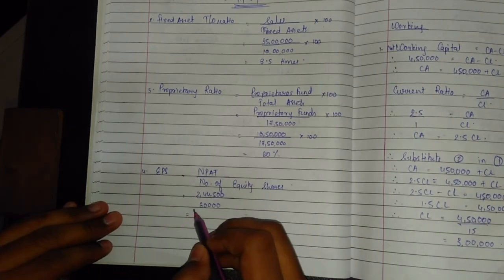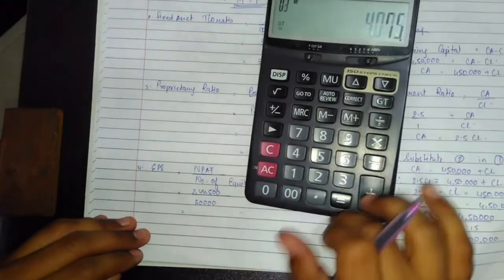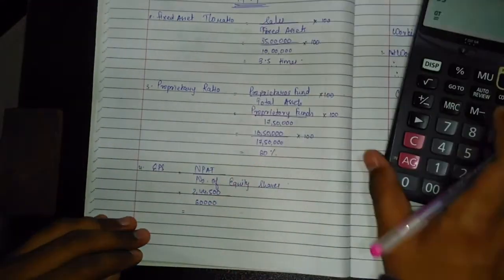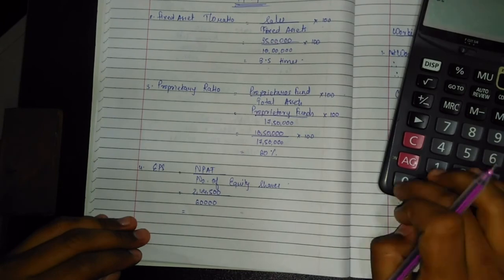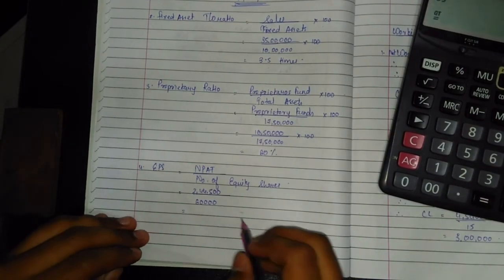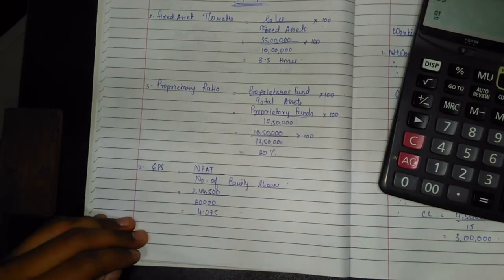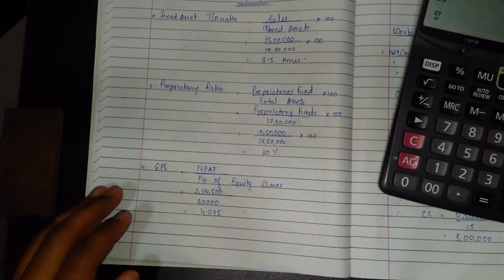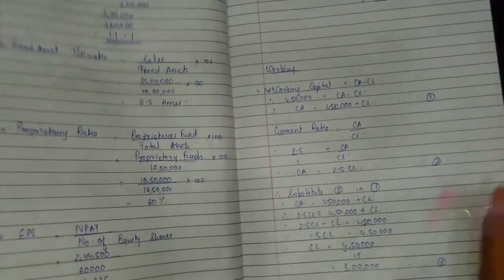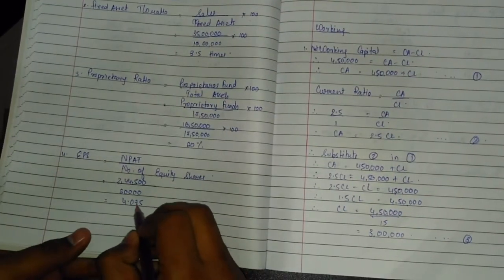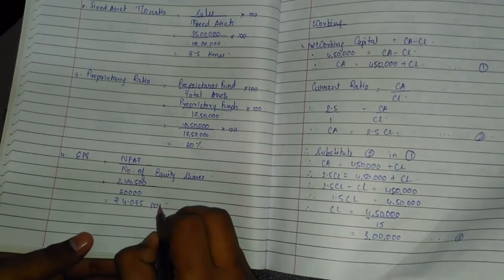Our earning per share will be equal to 2,44,500 divided by 60,000. Our earning per share will be equal to 4.075. Okay, I hope this is quite clear. Now you write here rupees 4.075 per share.